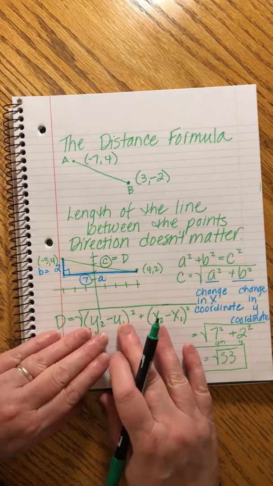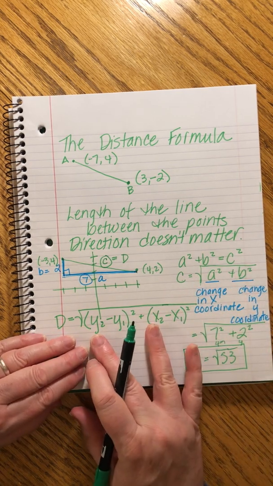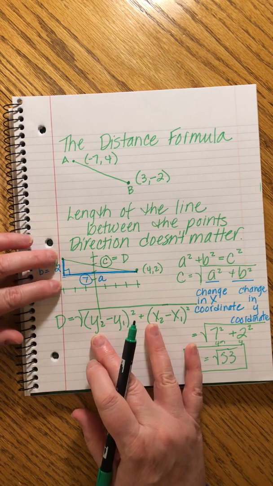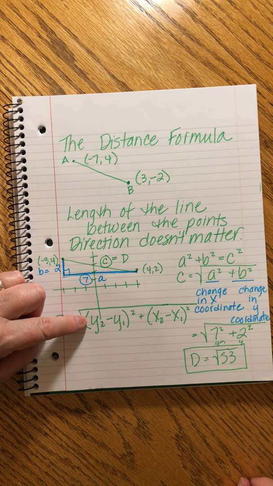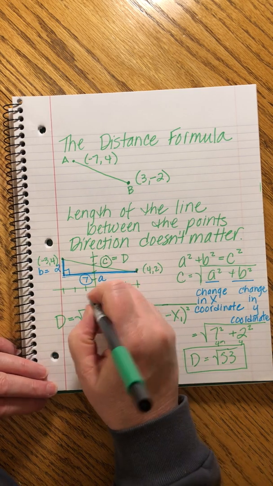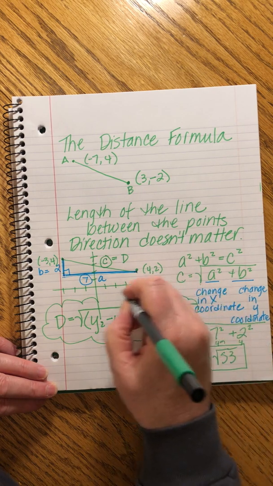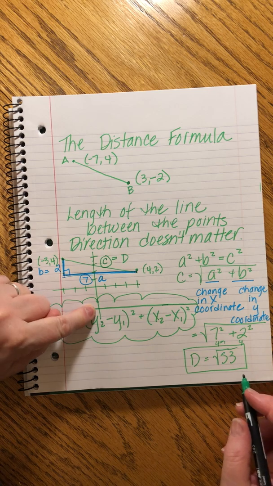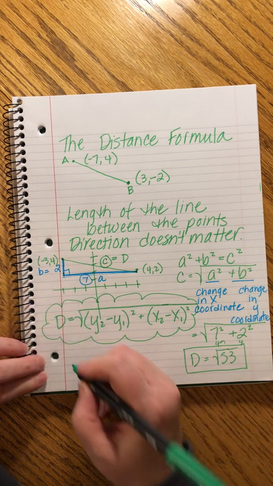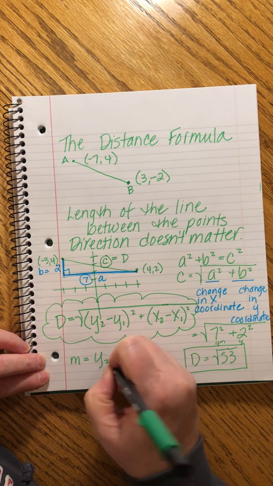So this formula is really just the Pythagorean theorem set up so that we don't have to find those distances. We can just plug in the points. This is the distance formula, and it is heaven. It's going to help us do problems like this much faster. All right. You'll notice that this looks a lot like our slope formula.